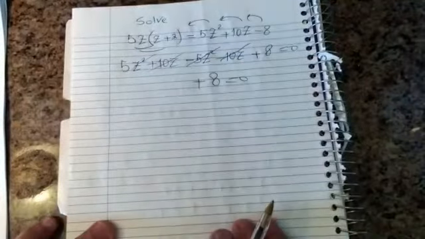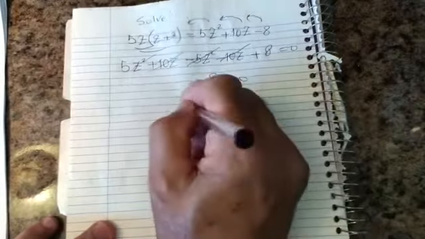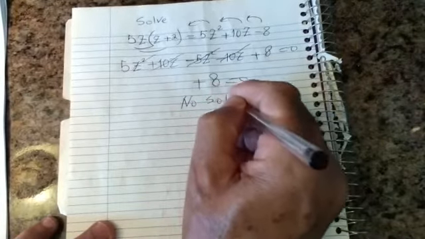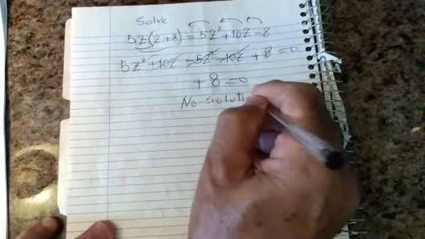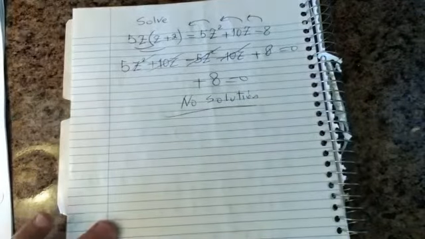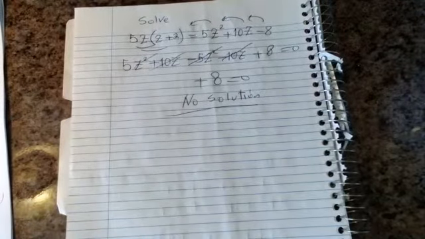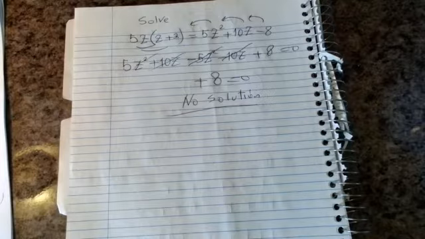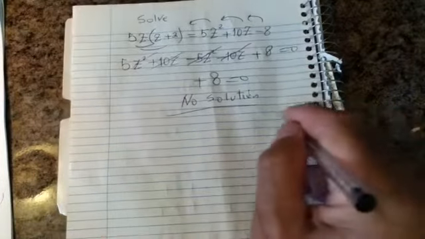Something is wrong. 8 equals 0. Now, no solution. See, you are not even able to find the value of z. You don't have any z, and 8 equals 0, so there is no solution.